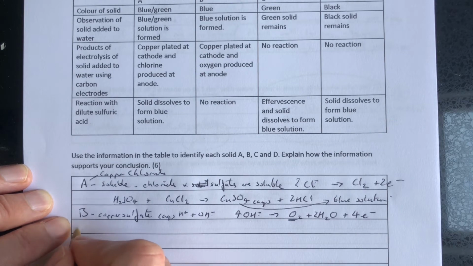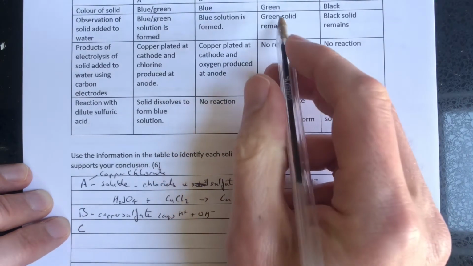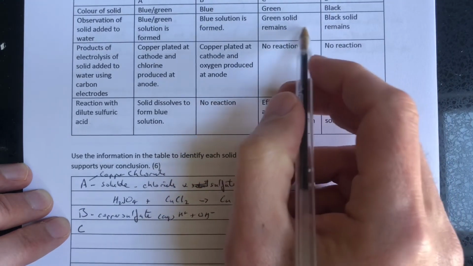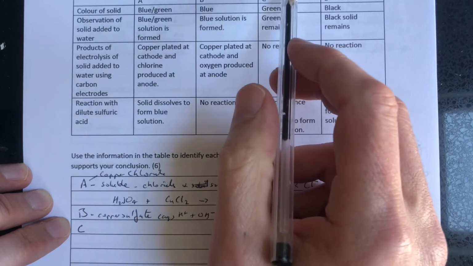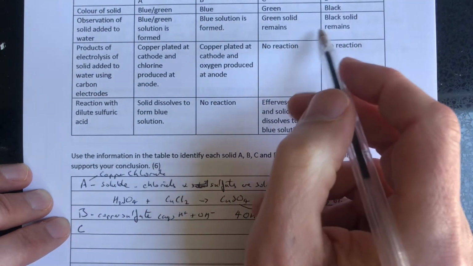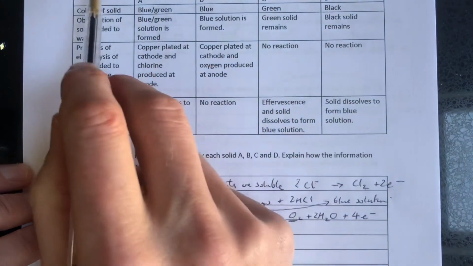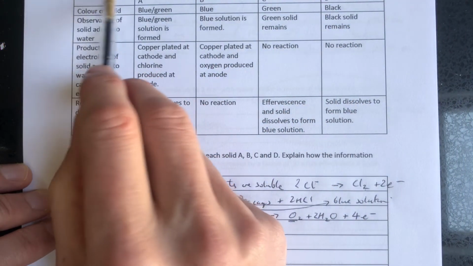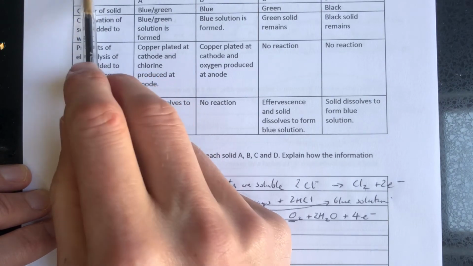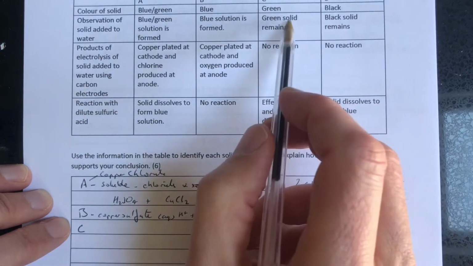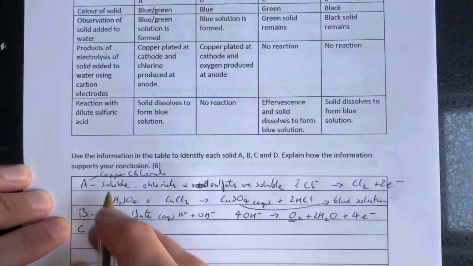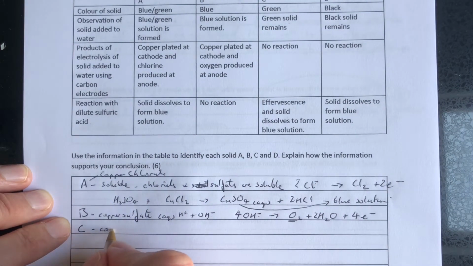C. Right, so it's green, both insoluble. So this is going to be either the copper carbonate or copper oxide. D is black. I don't know if you remember the core practical we did of taking copper oxide and reacting it with sulfuric acid. The copper oxide was black. So C, therefore, is going to be the copper carbonate. Okay, but let's just check the rest of the observations.